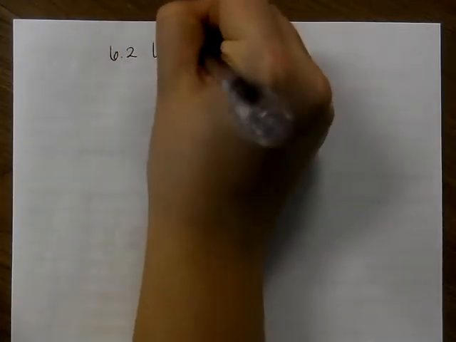All right, so today we're going to do, this is it 6.2? Yes, 6.2 Law of Cosines.